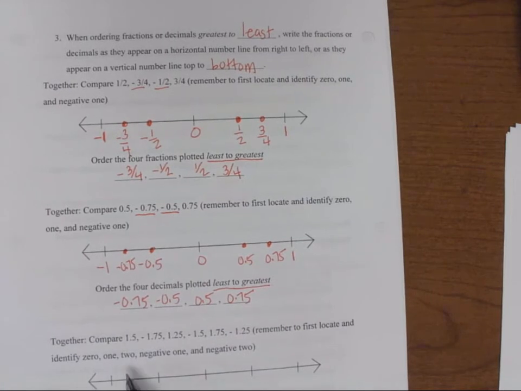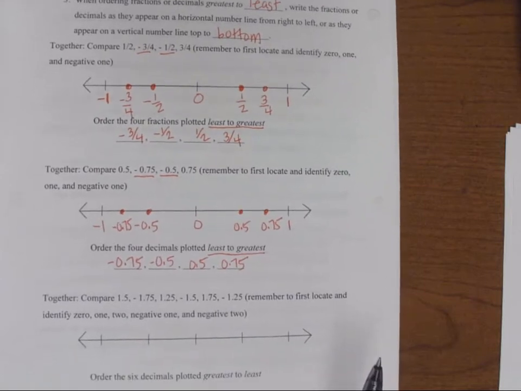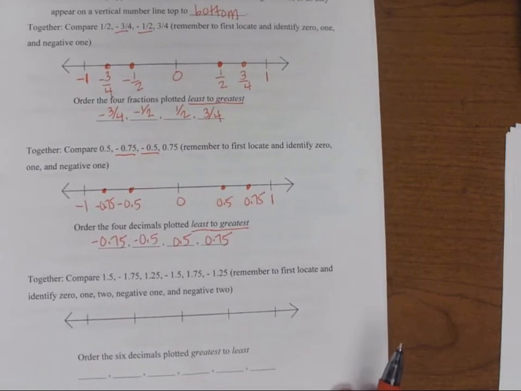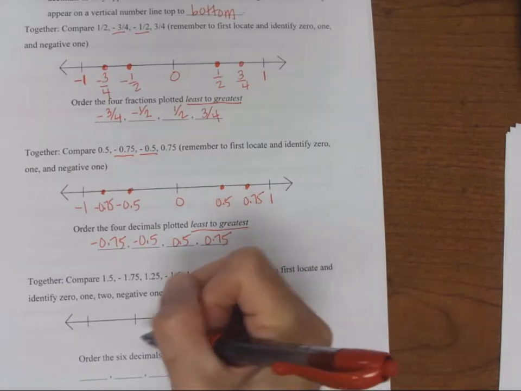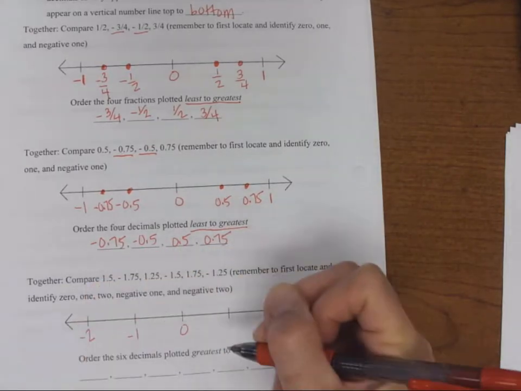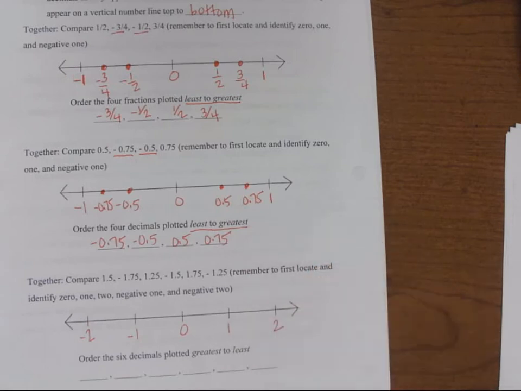Okay, here we have comparing decimal numbers. We have 1.5, negative 1.75, 1.25, negative 1.5, 1.75, and negative 1.25. Remember to first locate and identify 0, 1, 2, negative 1, negative 2. Okay? So 0 is going to be in the center, negative 1, negative 2, positive 1, positive 2. All right.